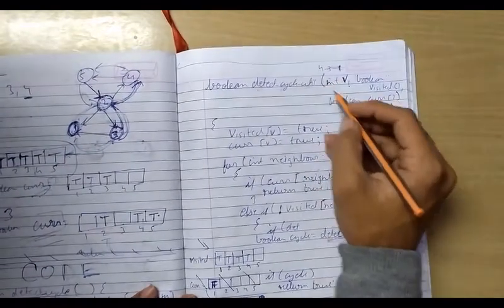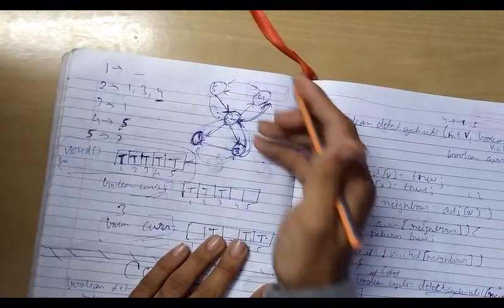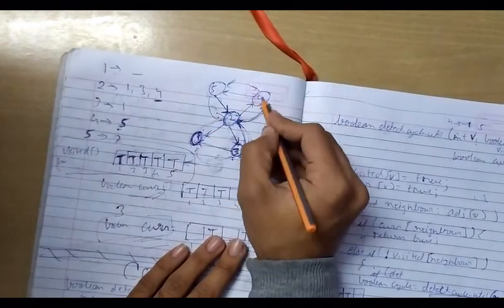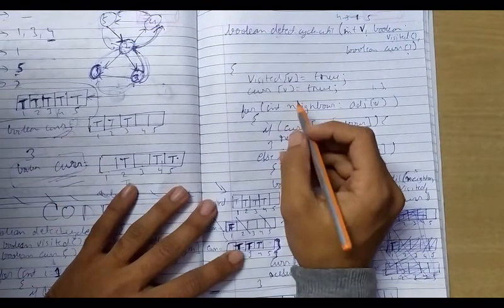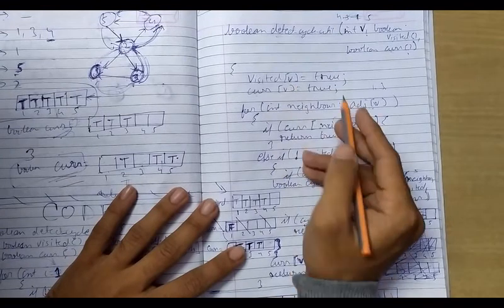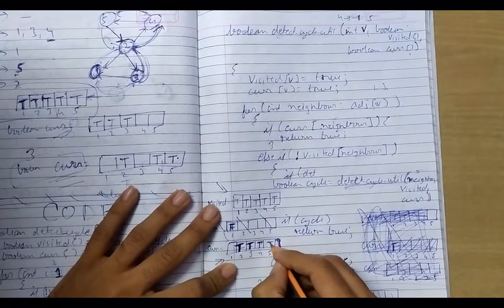Then now this int v equal to 5, that means now we have called this function. Now we will mark visited 5 as true and current visited also as true.